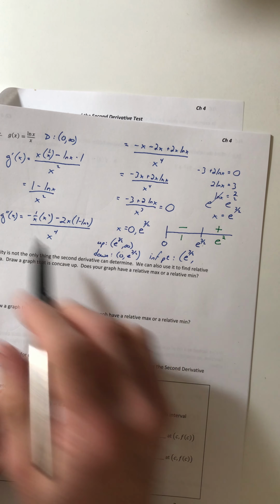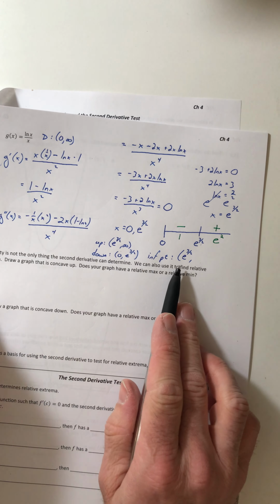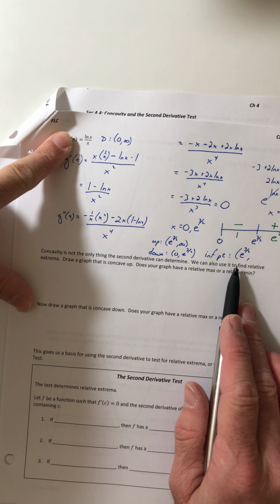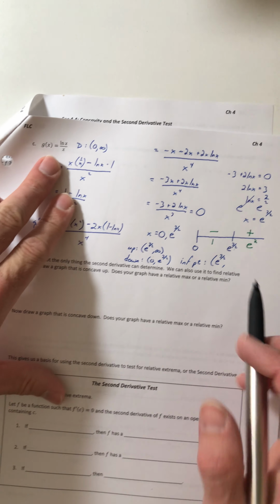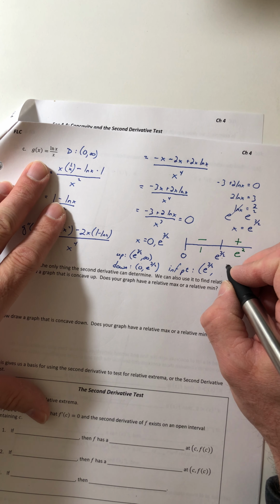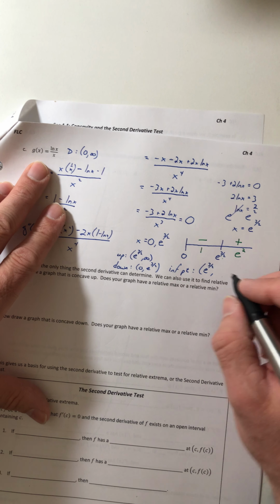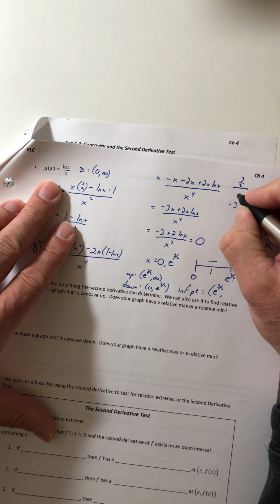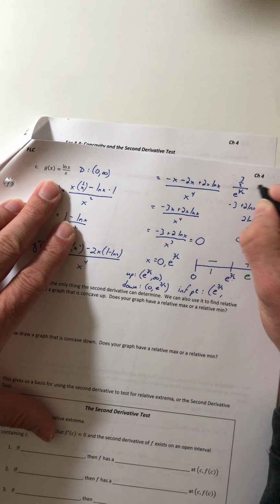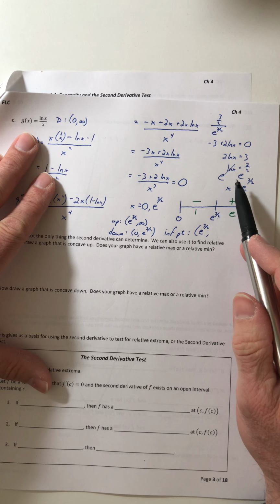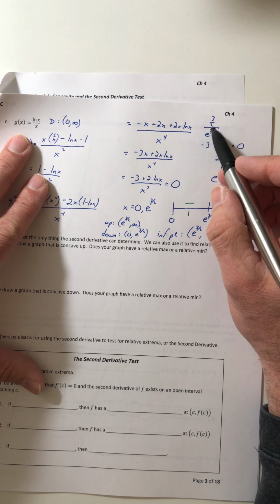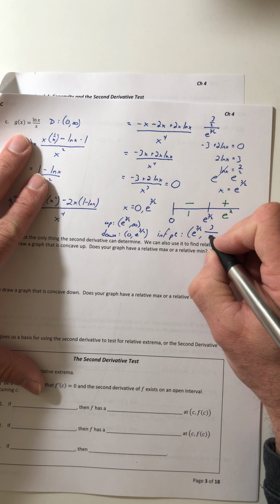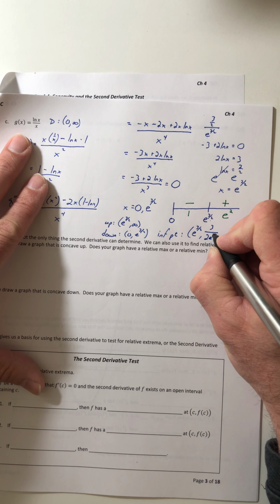So e to the 3 halves, and you're going to go back to your original function and plug this x value in and see what you end up with. So if you plug that in, you're going to get 3 over 2 all over e to the 3 halves. Well, you can't leave fractions within fractions, so you've got to simplify it. So the 2 and the e actually sit next to each other. So 3 over 2e.